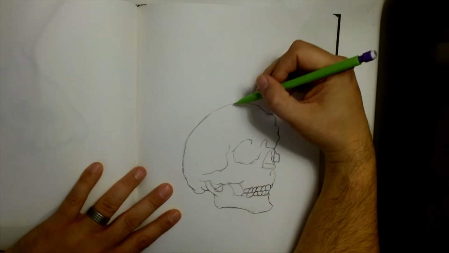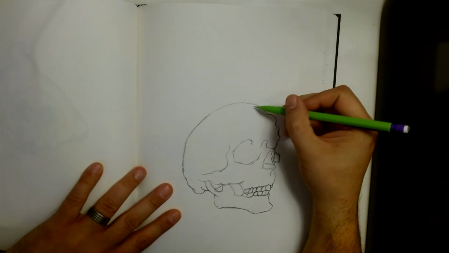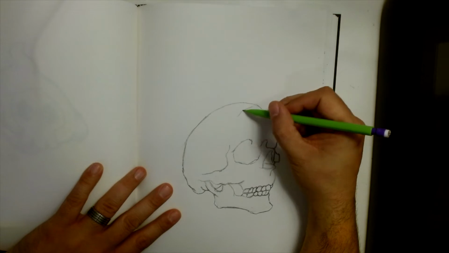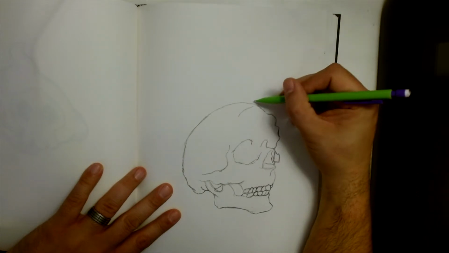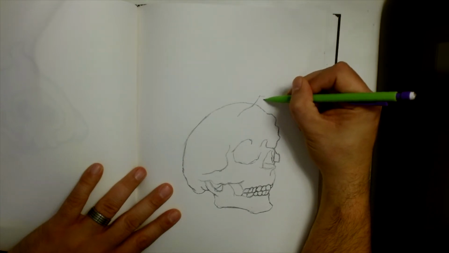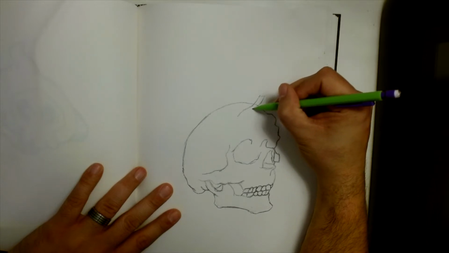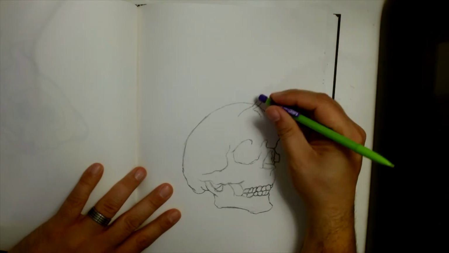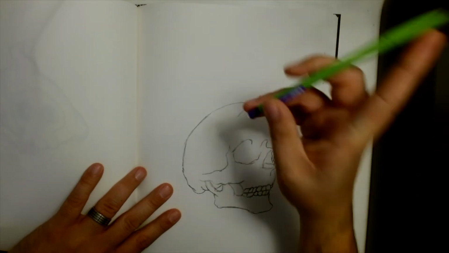So let's start thinking about the foot. Have that kind of curve. We'll just have that be there for a placeholder right now for the leg.